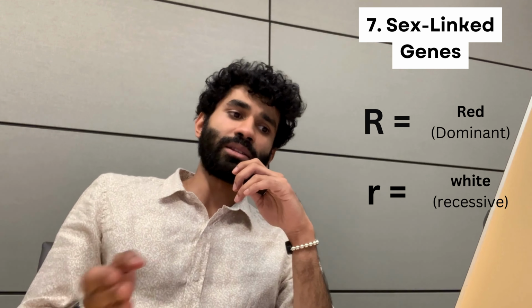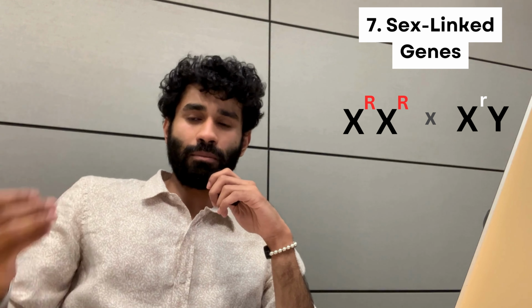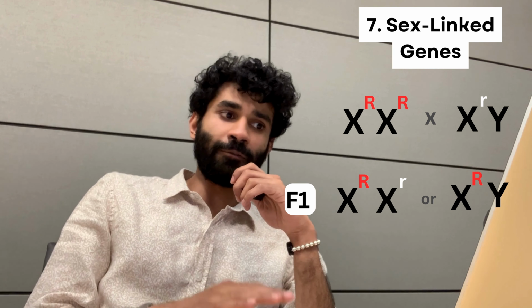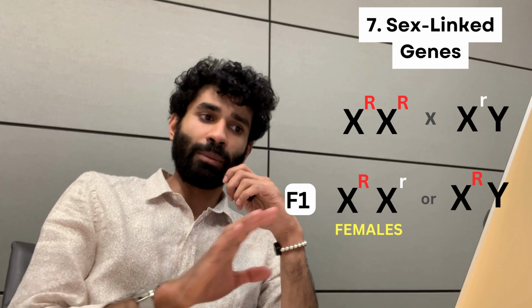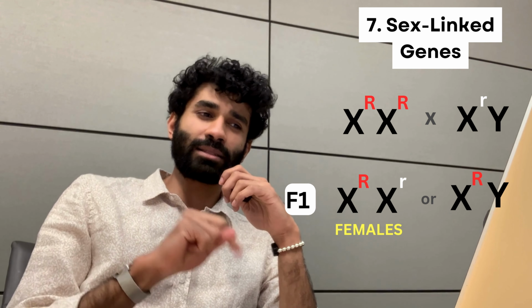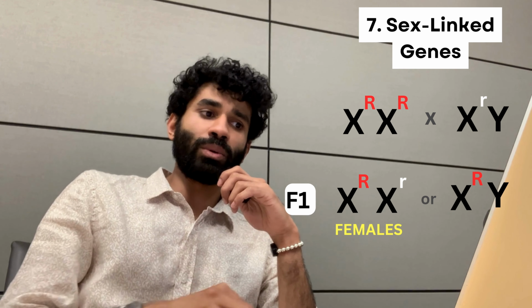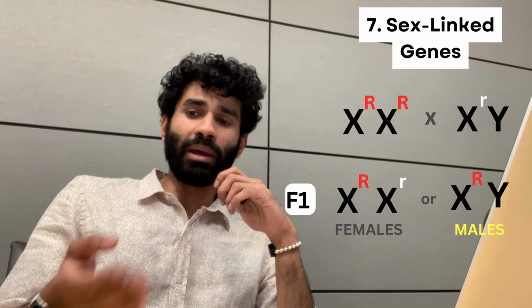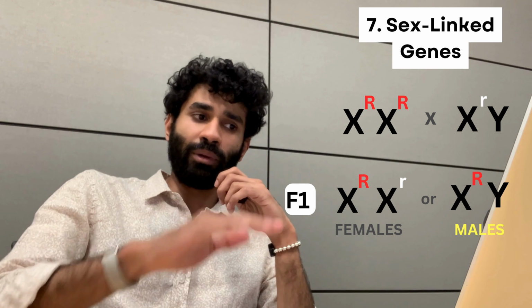So what happens if you cross a homozygous dominant red-eyed female with a white-eyed recessive male? So the F1 generation, all the flies will be red-eyed. This is because the females will get the X big R from mom, and they'll get an X little r from dad, so they'll be heterozygous. The males will get an X big R from mom and then a Y from dad. So all the F1 are red-eyed.